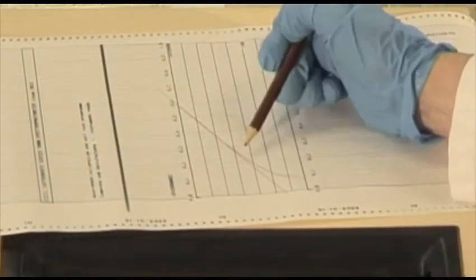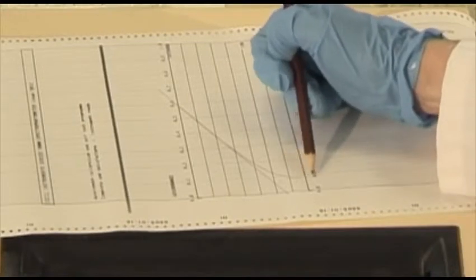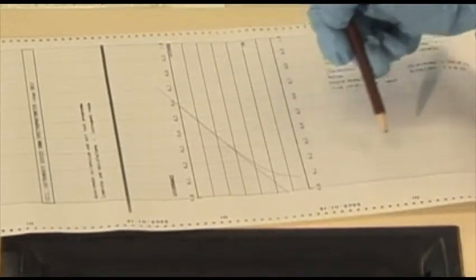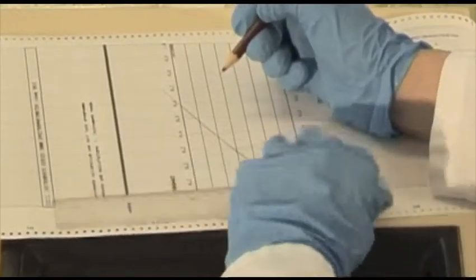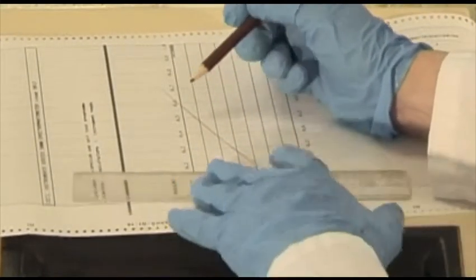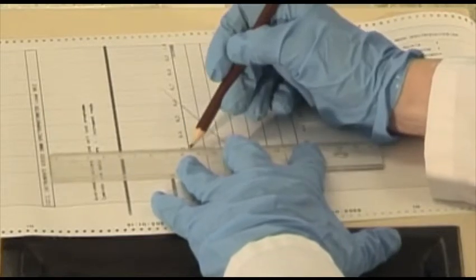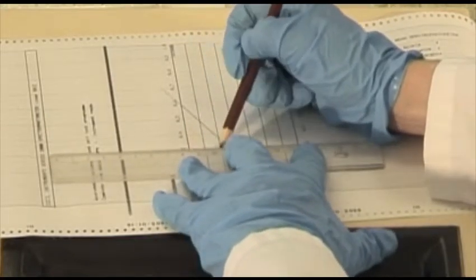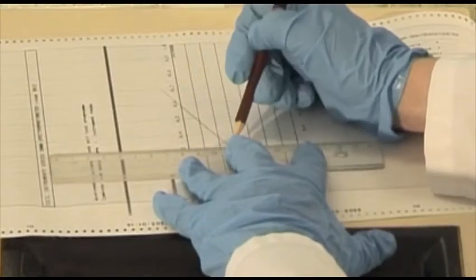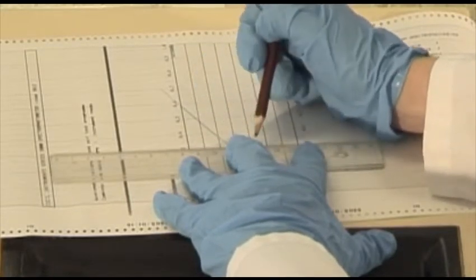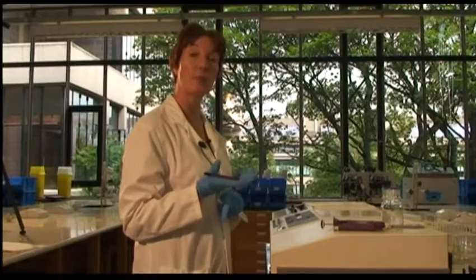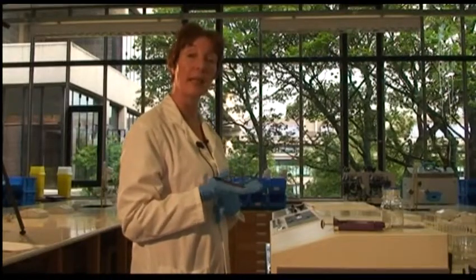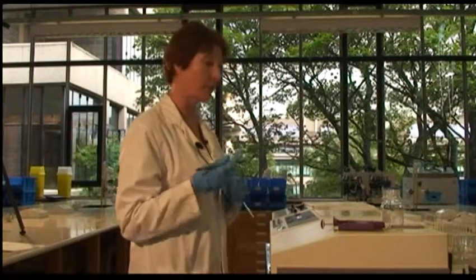You can see here that it starts to tail off down here, and eventually, if I'd left it long enough, it would have become completely straight. And I can now measure off the change of absorbance here against the time that that's taken. And I can use that to calculate an absorbance in terms of change in absorbance per minute. And that gives me my rate of reaction.